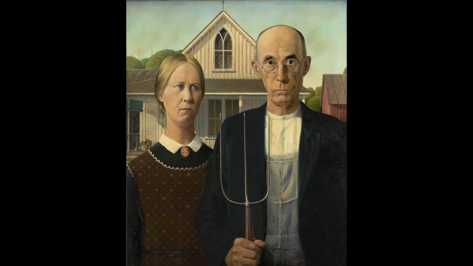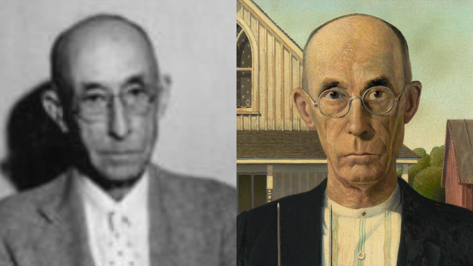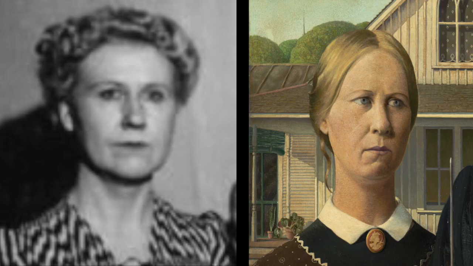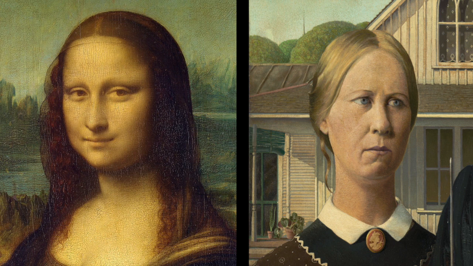So first and foremost, this is a painting of the farmer and the farmer's daughter. Playing the role of the farmer was Grant Wood's family dentist, Dr. B.H. McKeeby. And in the role of the farmer's daughter was Grant Wood's sister Nan. Another parallel to the Mona Lisa is that the only face that is more iconic than Nan's face in American Gothic in all of art history is that of the Mona Lisa herself.